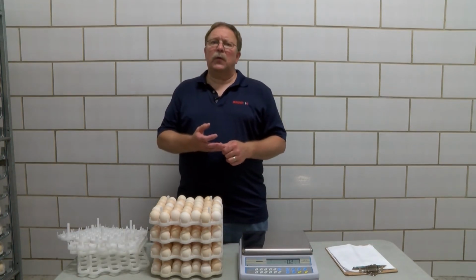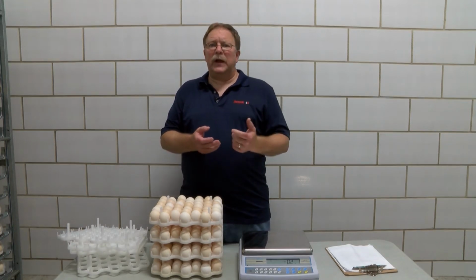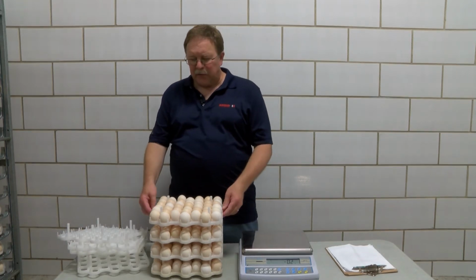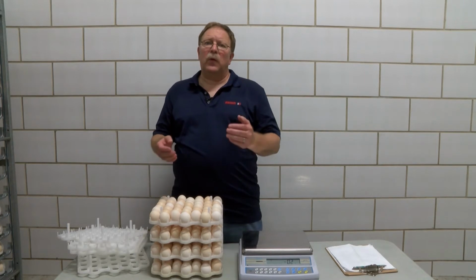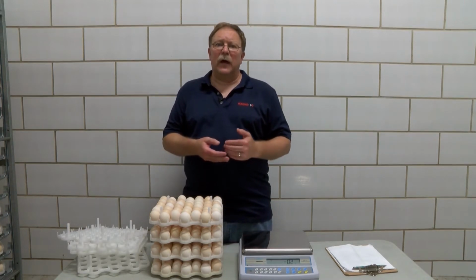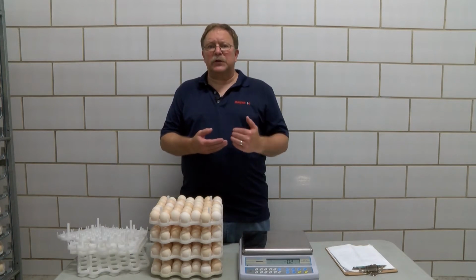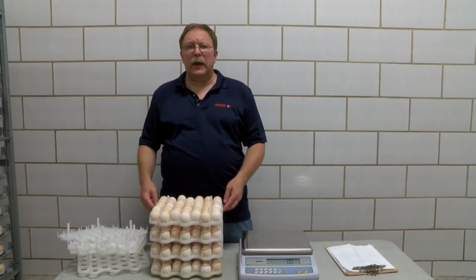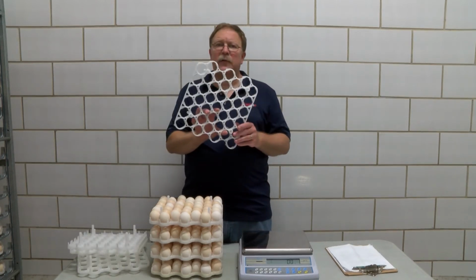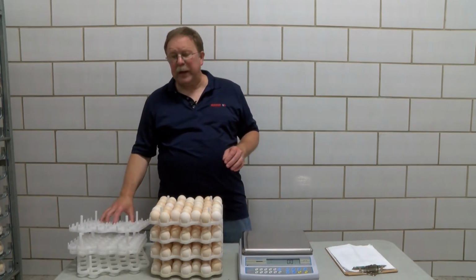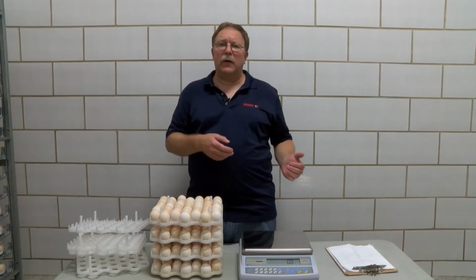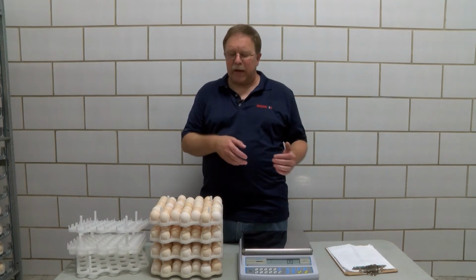The second weighing we're going to do will be at transfer, and we're going to identify these eggs so that we weigh the same exact eggs again at transfer. And then after we're done at transfer, those incubator trays, the empty trays, we need to weigh so that we can tare out and get those calculations.